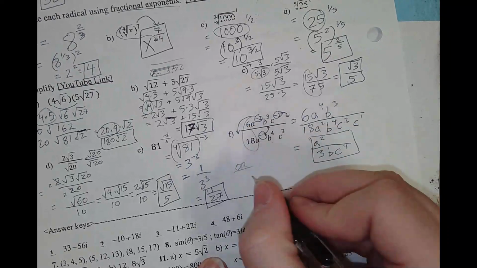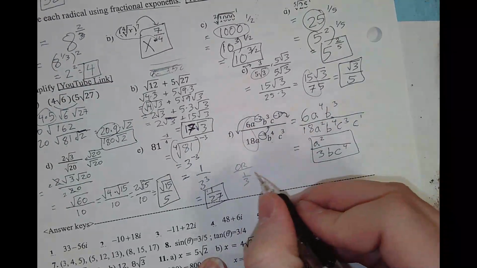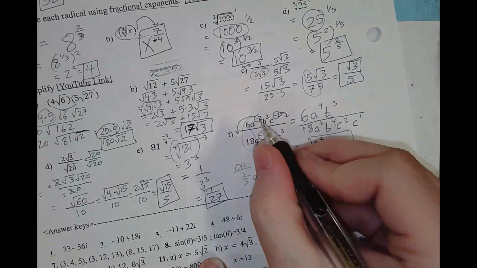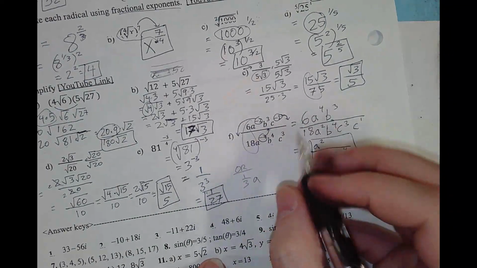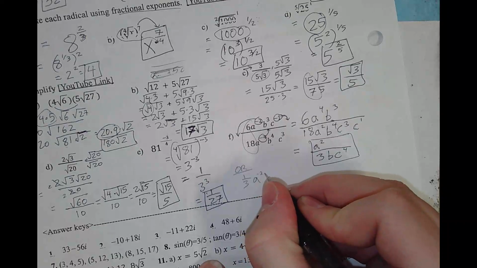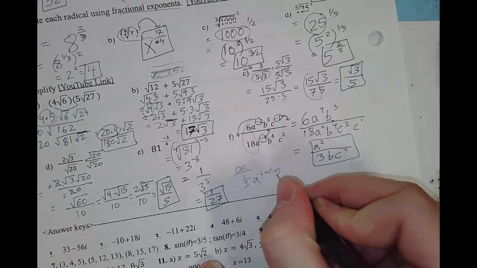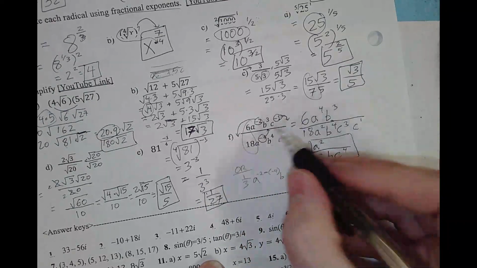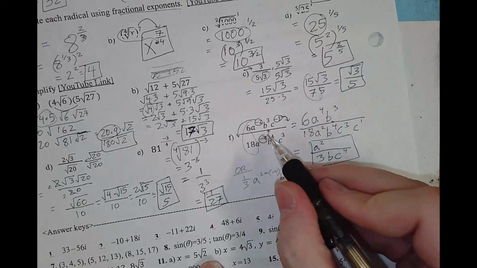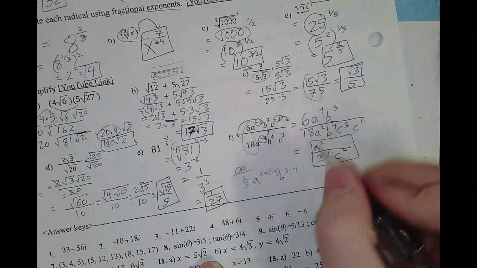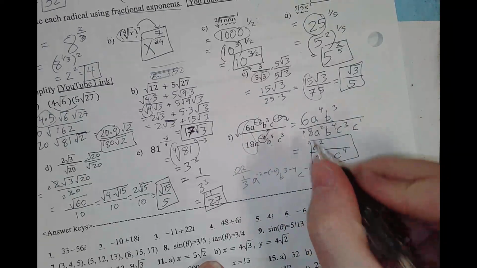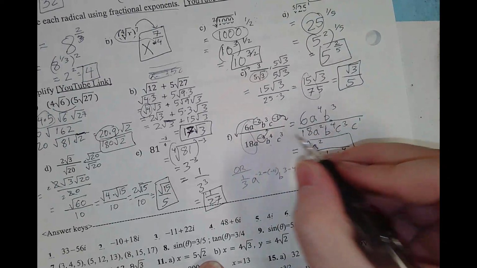6 over 18 is 1/3. Now just do this. For a, since this is division, I'm going to go ahead and use subtraction for laws of exponents. So -2 minus -4. B is going to be 3 minus 4. And for c, it's going to be -1 minus 3.